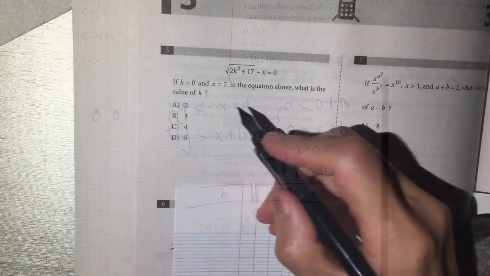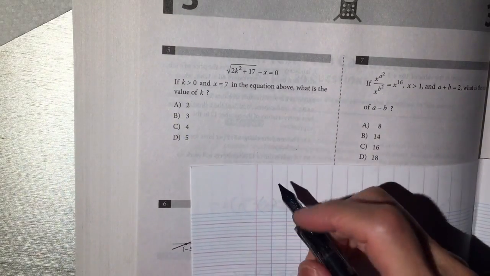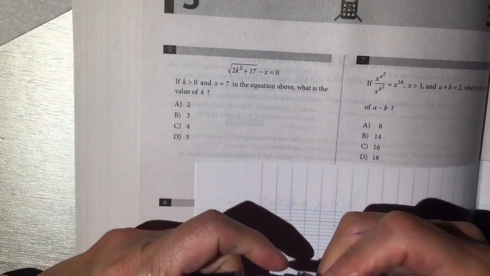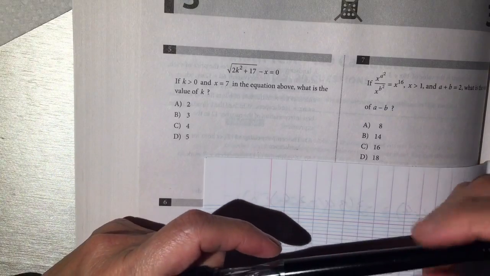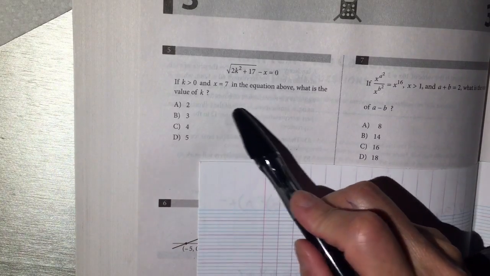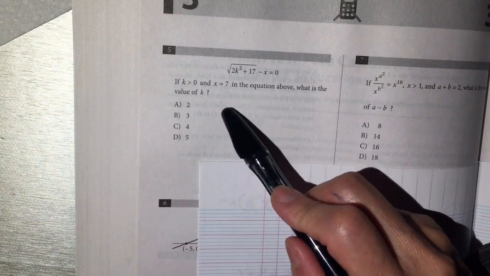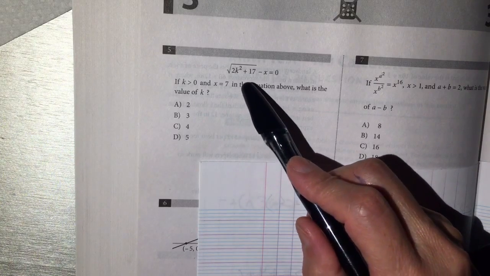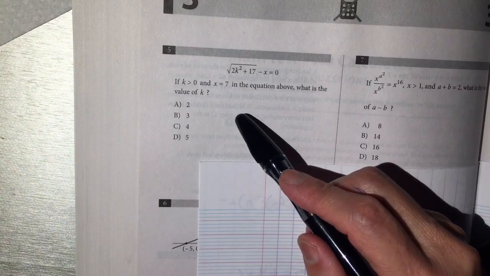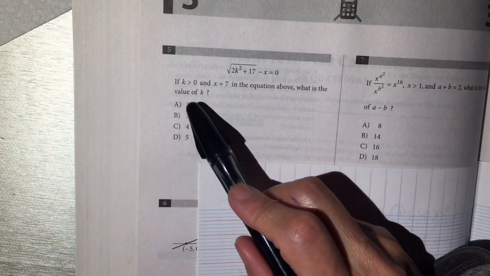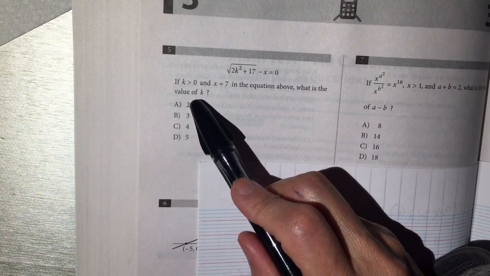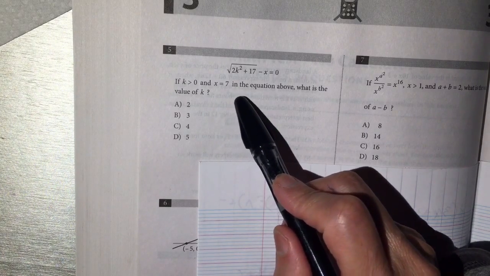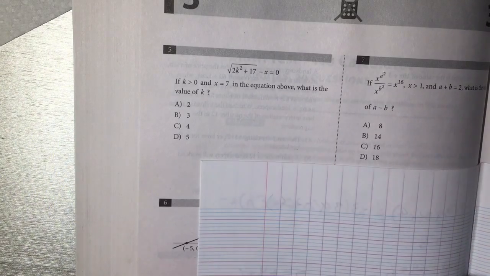Okay, here is another problem. Looks quite complicated, but if you cool down and think about it, it may not be that complicated. Square root of 2k squared plus 17, minus x equal to 0. If k is bigger than 0 and x equal to 7 in the equation above, what is the value of k?